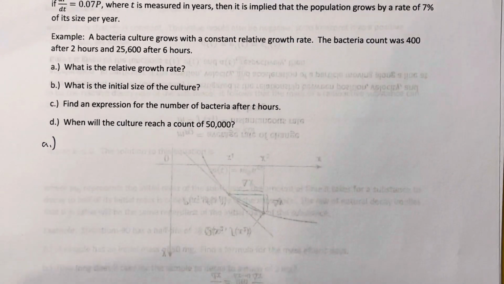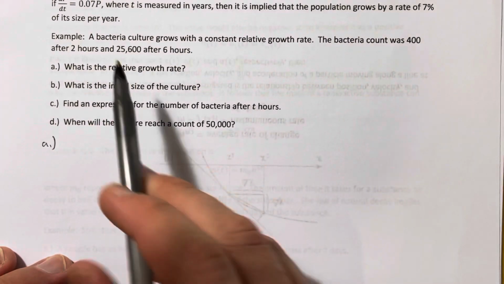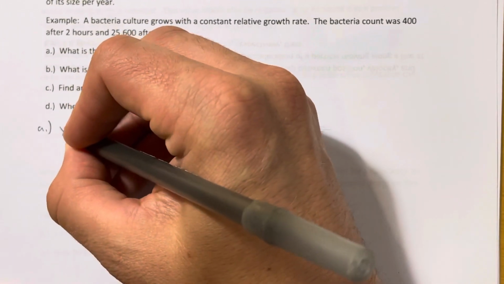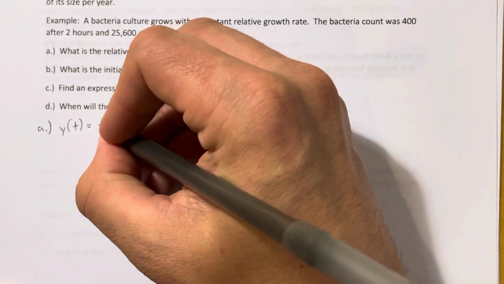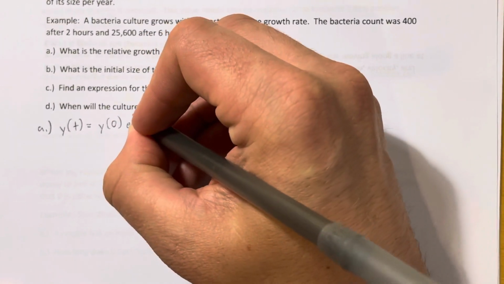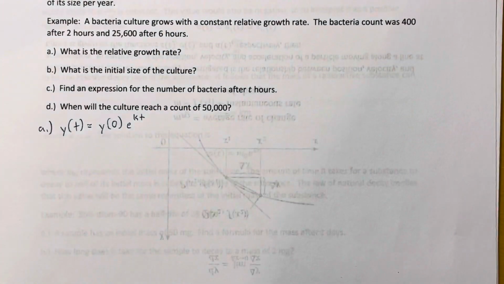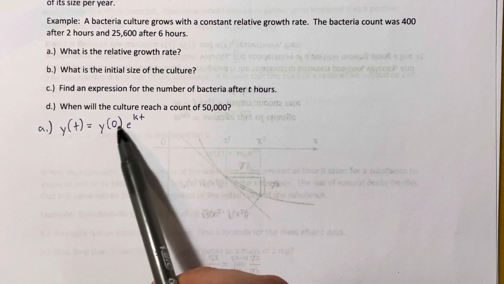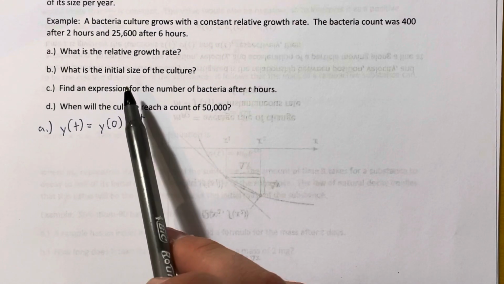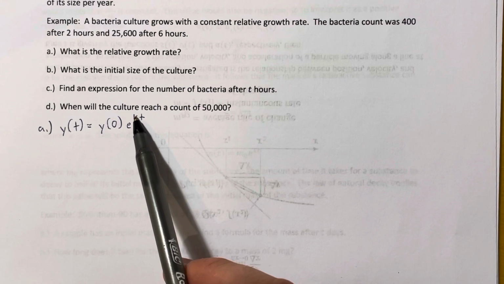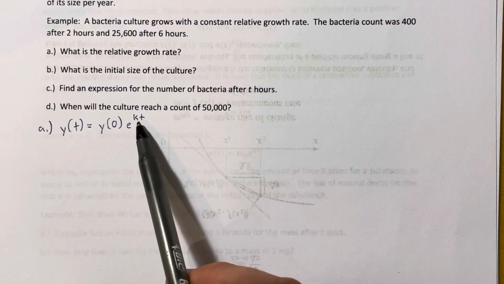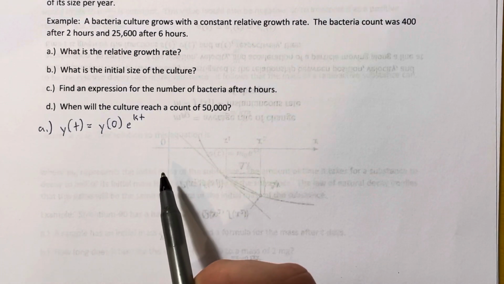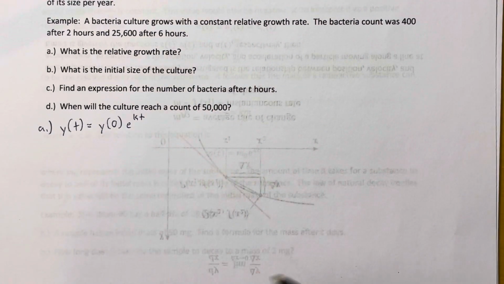What we know, based on what we just recapped, is that this culture of bacteria has a population function that we can call y of t, and it's going to be equal to y of 0 e to the kt. In this function, there are two unknowns. We don't know the initial size of the culture, which part B is asking me to find, and we don't know the relative growth rate, k. T is the input for this function, whatever I want to plug into it. So the two unknown constants are y of 0 and k. I don't have either of those given to me in the problem, but I am given other information.